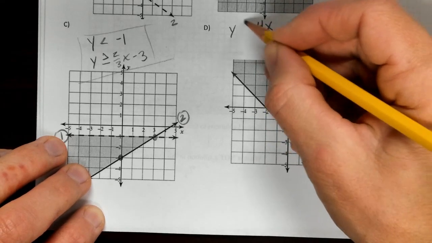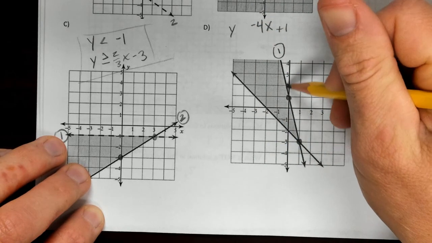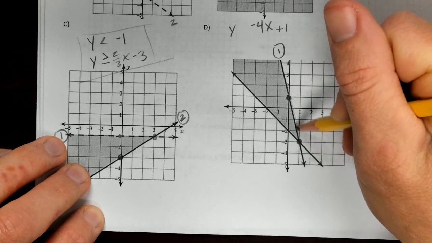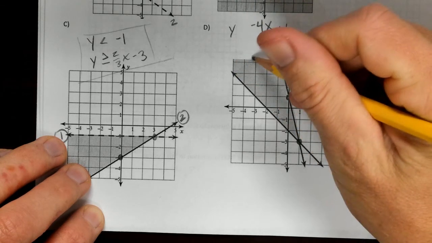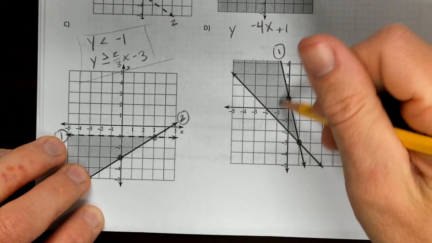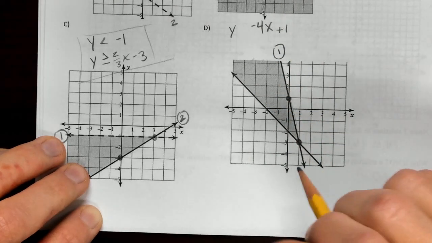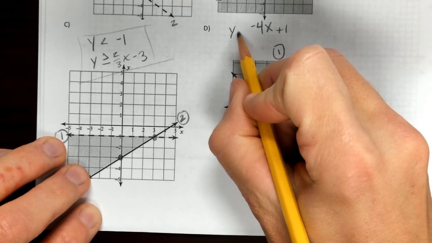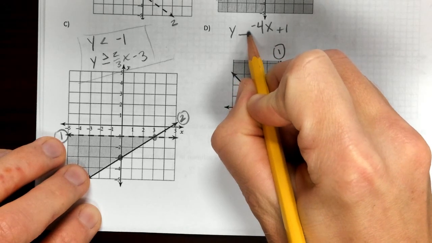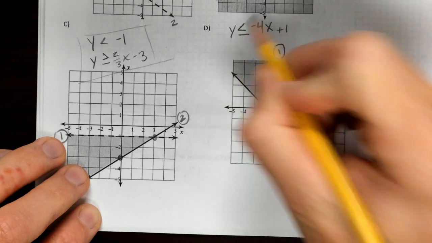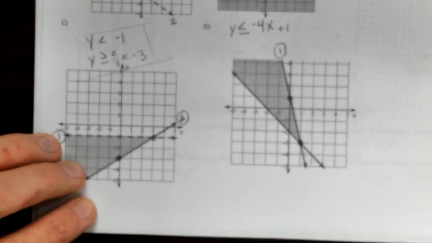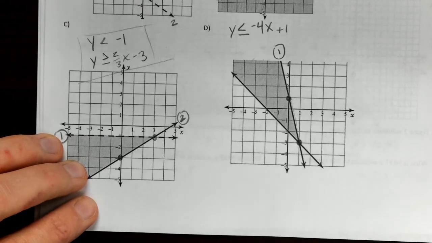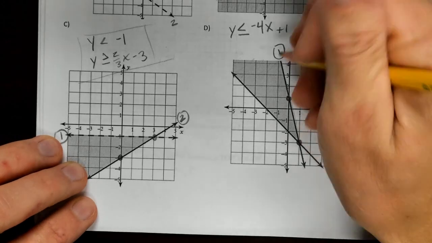All right, now the last thing I need to do is figure out my inequality symbol. Okay, so this is a solid line, Hayes, and it's shaded below the graph. So what are you picking? y is less than or equal to -4x plus 1. Fantastic. Okay, so line number 1's done.